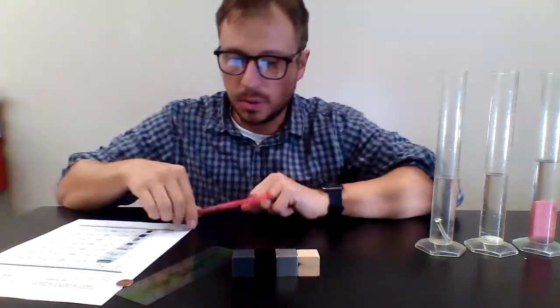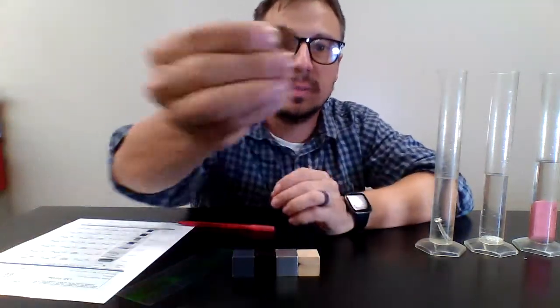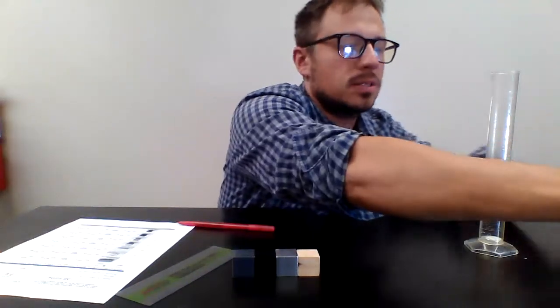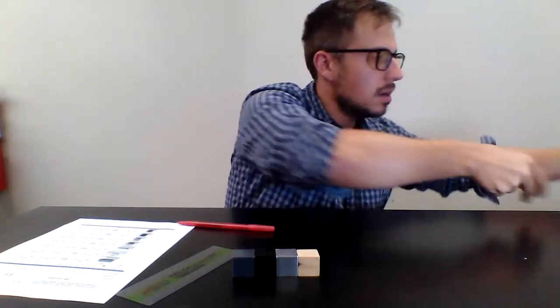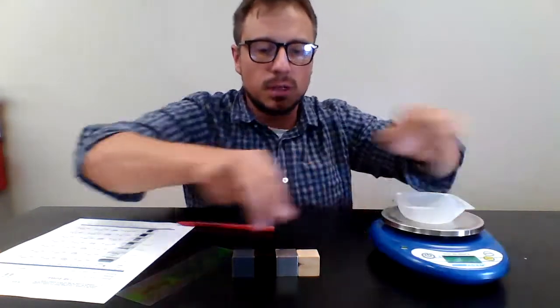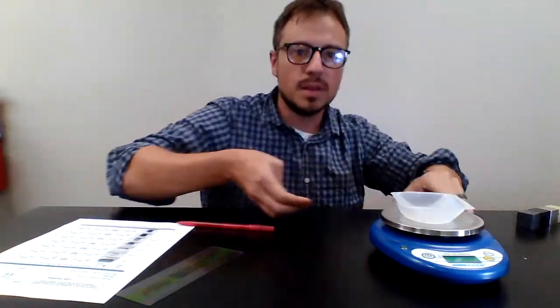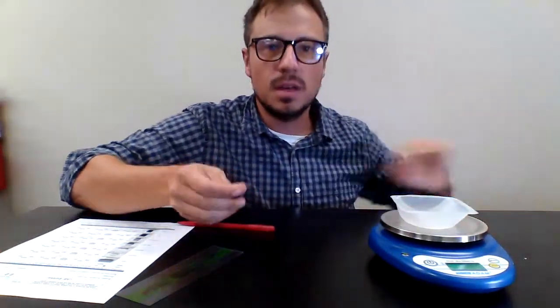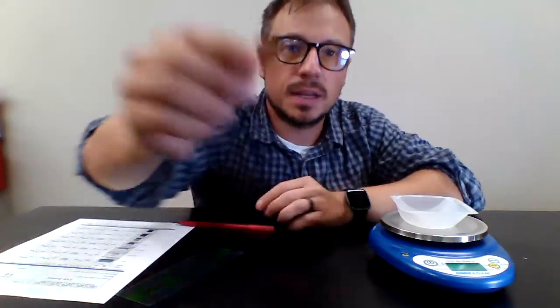All right, so now the next part is we are going to be applying this. So at each table there will be a penny, right? A single penny. Let's move all this out of the way because we don't need these anymore. We do need the digital scale. We don't need these objects anymore. There we go. All right, so at each table there is going to be a penny.